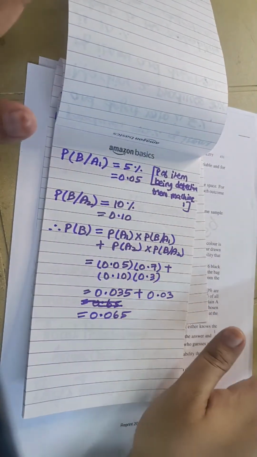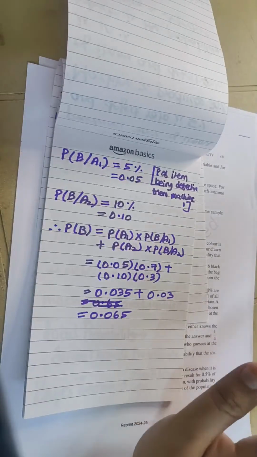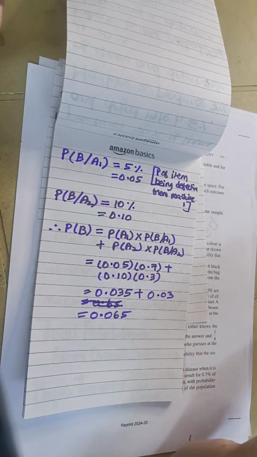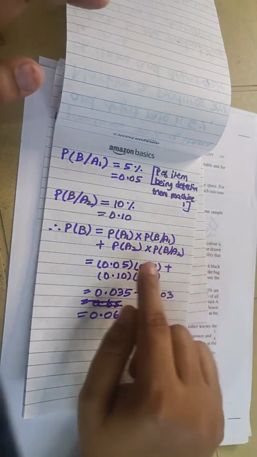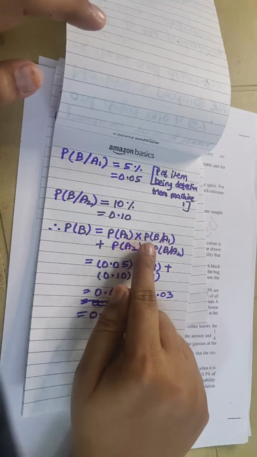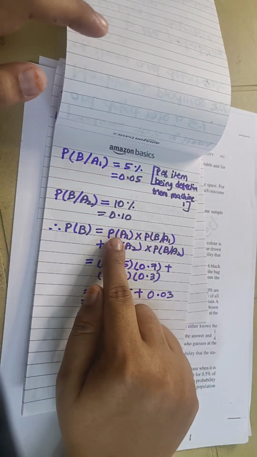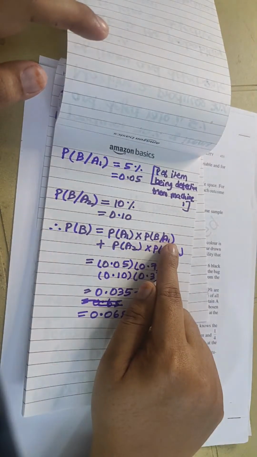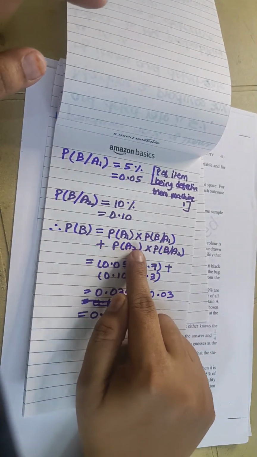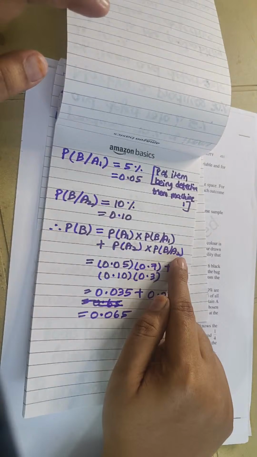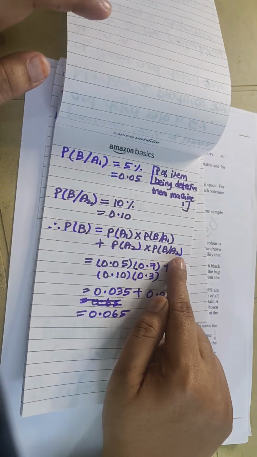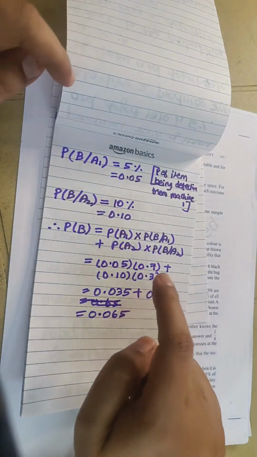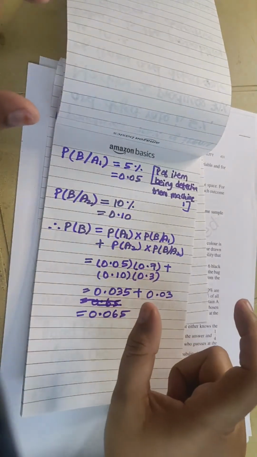Overall, I need the probability of a defective item. Either it can be from machine 1 or it can be from machine 2. So I have P of A1 into P of B given A1, plus P of A2 into P of B given A2. Okay, so substituting the values, you will find the answer. This is the total probability.